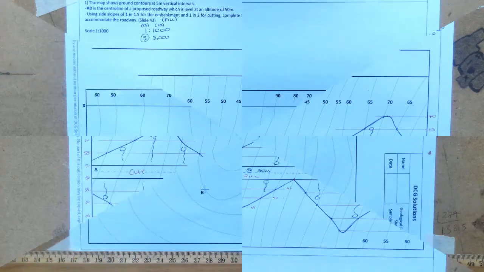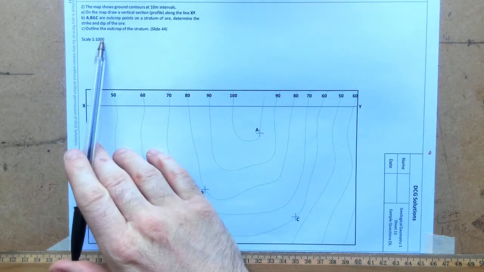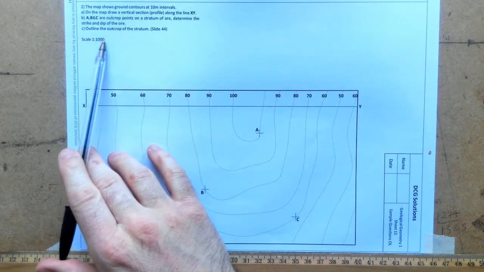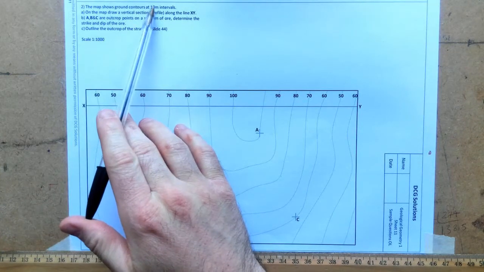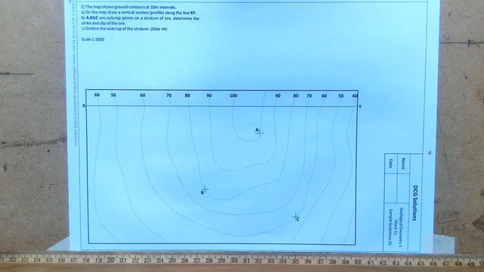Okay. Right folks, so the next question on this page says the map shows ground contours at 10 meter vertical intervals, and our scale is 1 to 1000. So 1000 millimeters is 1 meter. We want to work up to 10 meters, so just multiply it by 10. So 10 is the number that we're going to use.